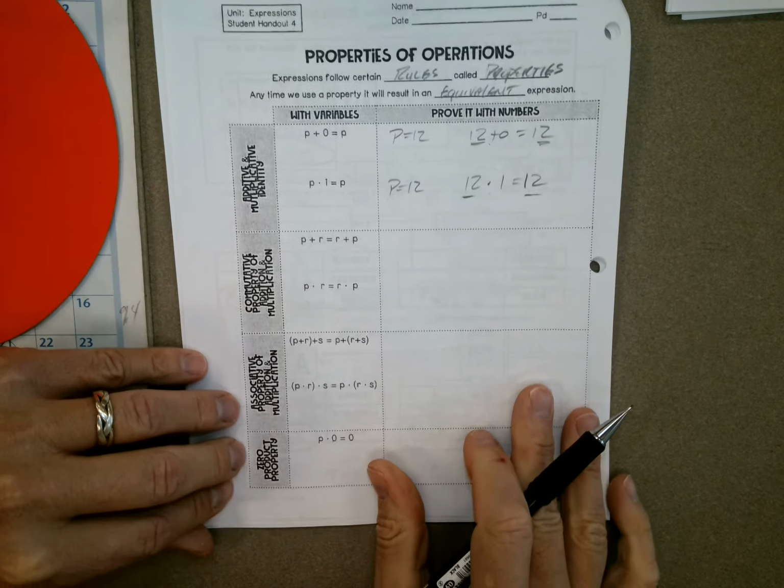All right, we're going to come down to the next one, and it's dealing with the commutative property. The commutative property is a property that we use all the time. You just don't know you use it a lot, but it's of addition and multiplication. So I'm going to use P is 12, and R is going to be 5.